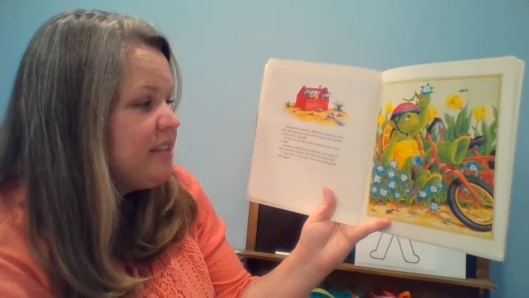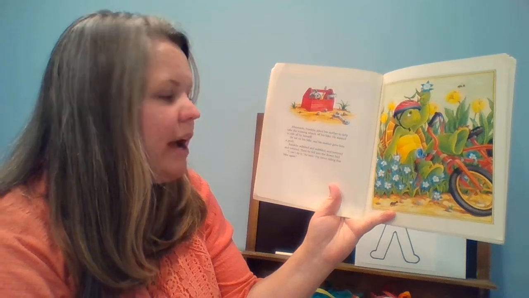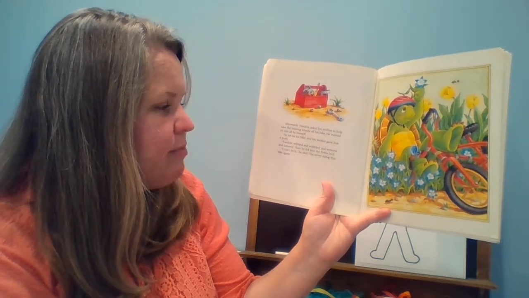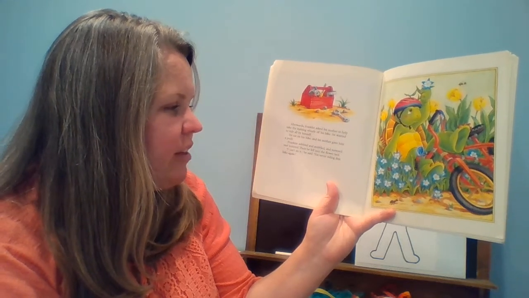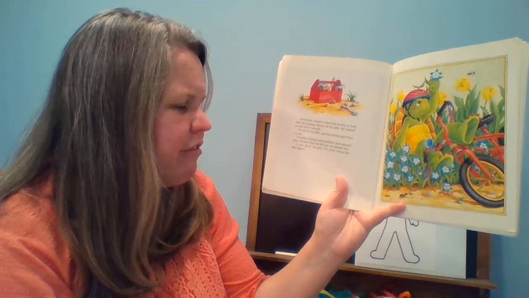Afterwards, Franklin asked his mother to help take the training wheels off his bike. He wanted to ride all by himself. He sat on his bike and his mother gave him a push. Franklin wibbled and wobbled and teetered and tottered when he fell into the flower bed.